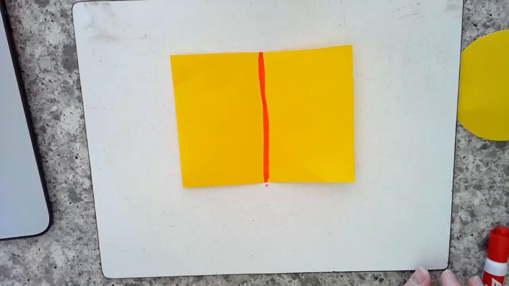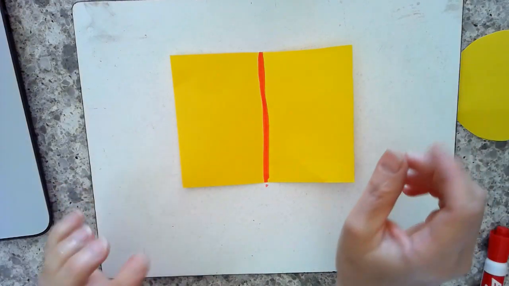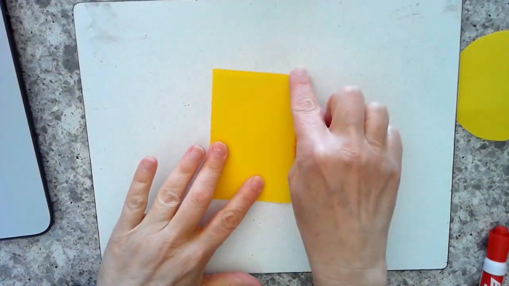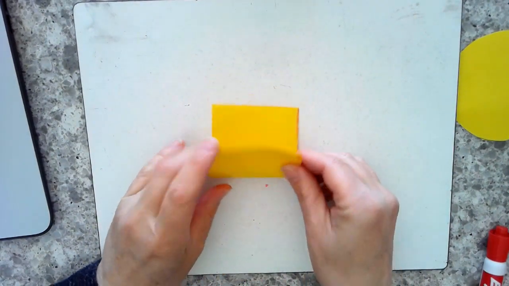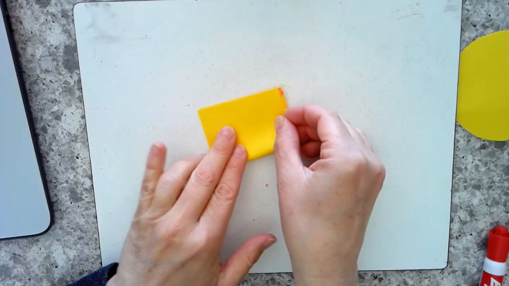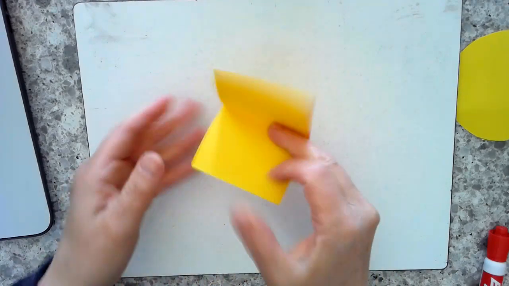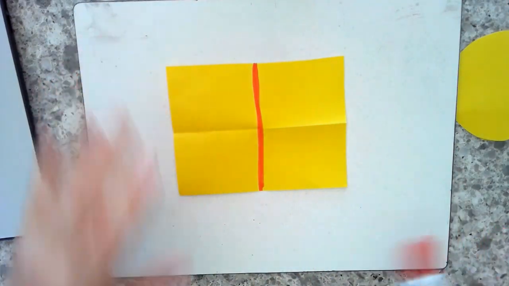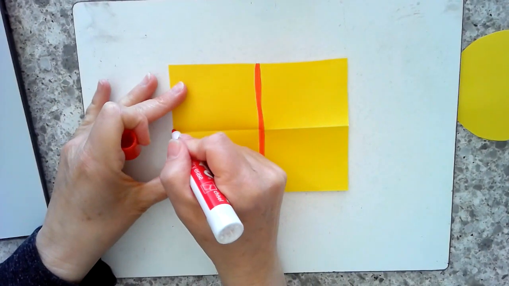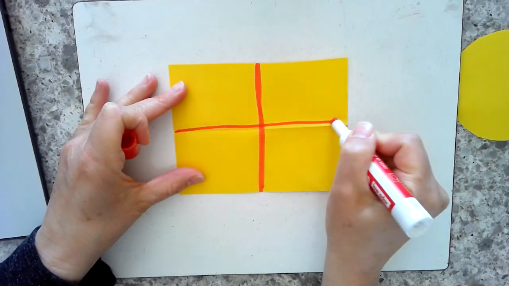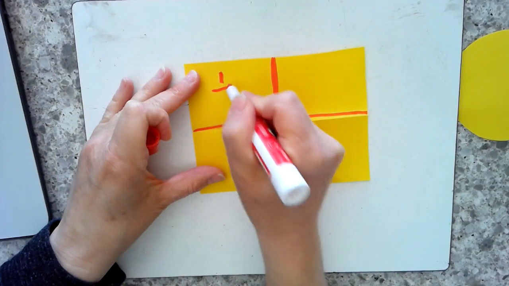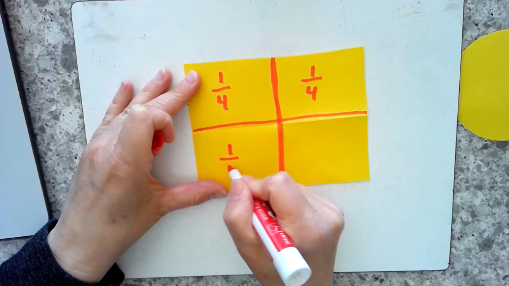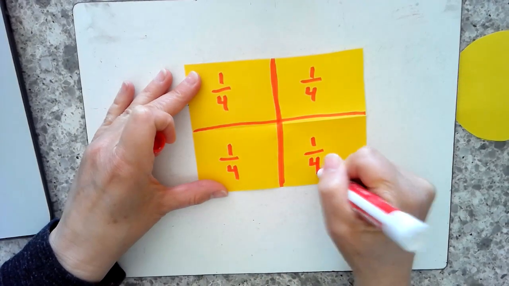So that's pretty easy, but let me show you a trick. If we want to make fourths or quarters, what you do is you take your paper and you fold it into half, and then you fold it in half again. And then when you open that up, you end up with 4 equal quarters, and we write that like this in math. So there's 1 fourth, 1 fourth, 1 fourth, and 1 fourth.